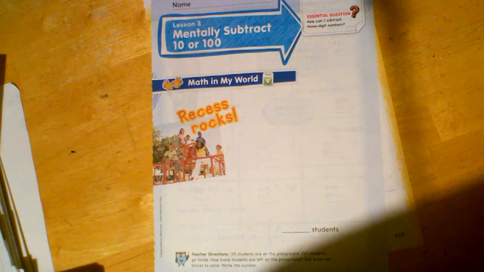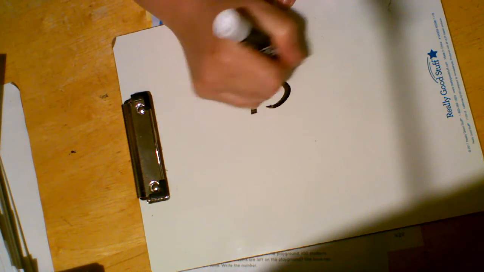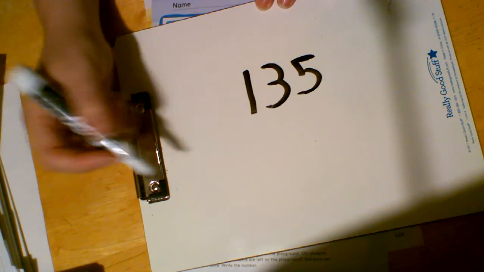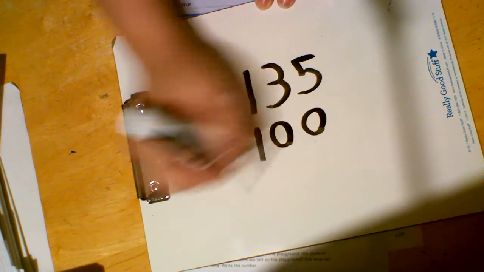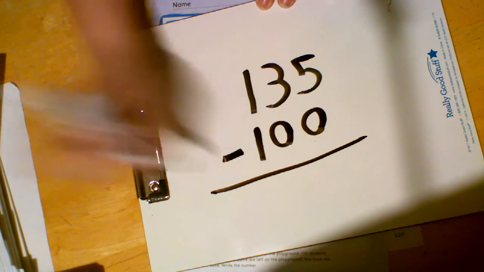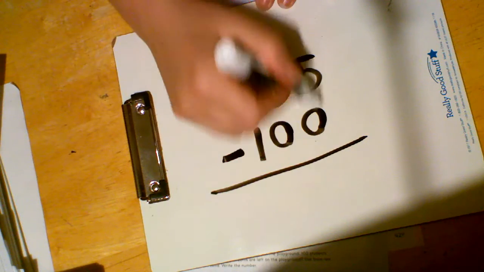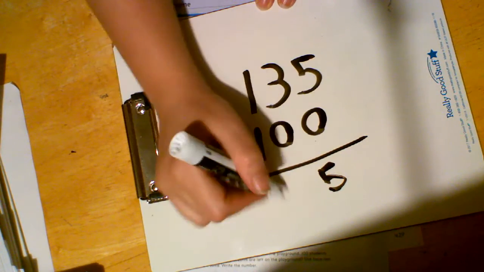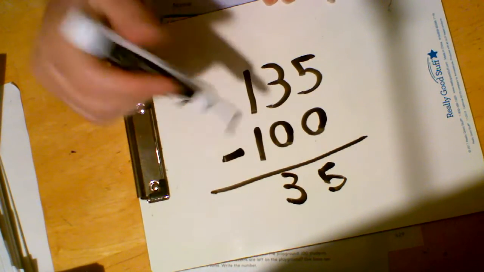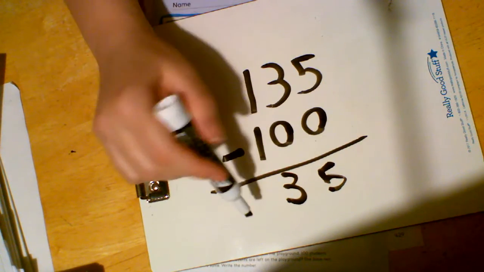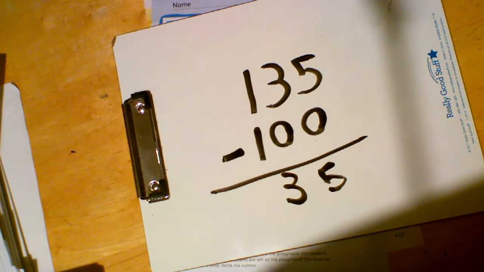So your first page here says 135 students are on the playground, 100 students go inside. How many students are left on the playground? Well, to visualize that, we could draw a picture, or we could write 135 students are on the playground and 100 of them go inside. If they went inside, that means they went away. We're subtracting. 5 minus 0 is 5, 3 minus 0 is 3, and 1 minus 1 is 0. We do not put a 0 down here because zeros are placeholders. We don't need a placeholder here.